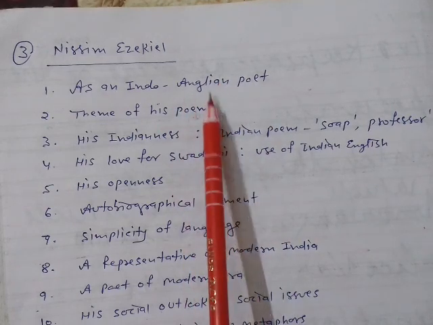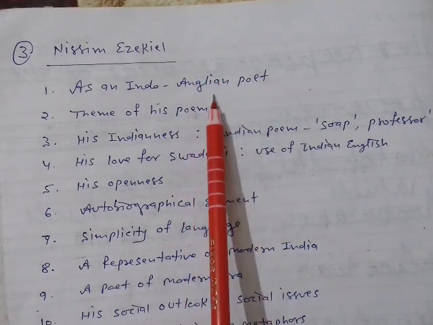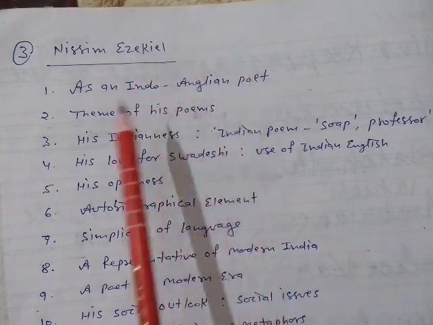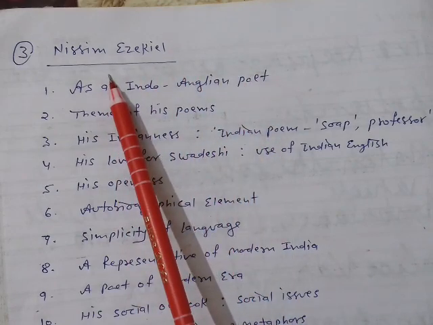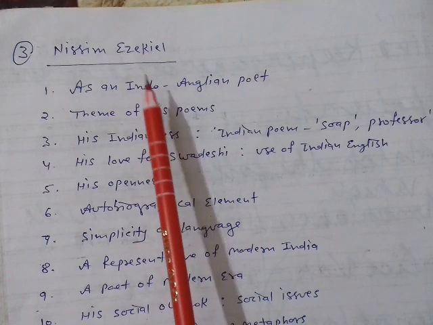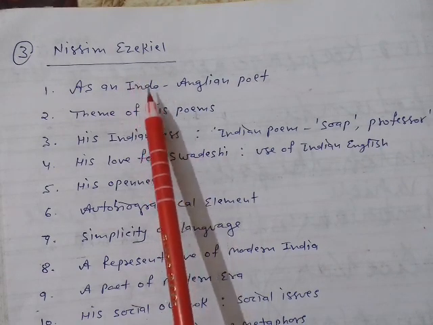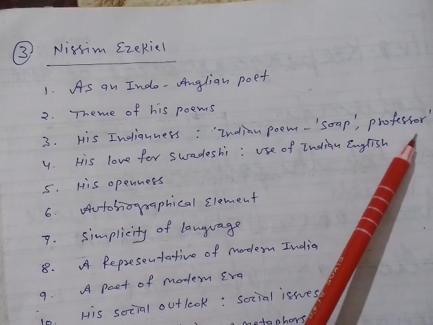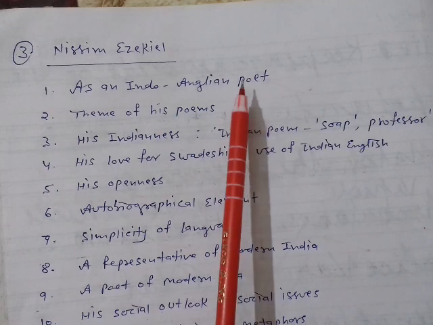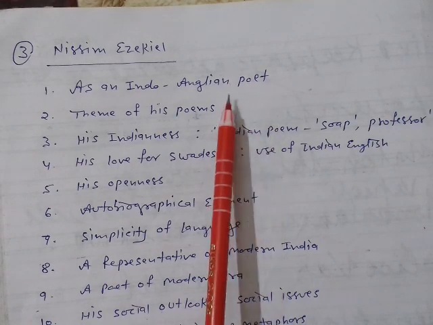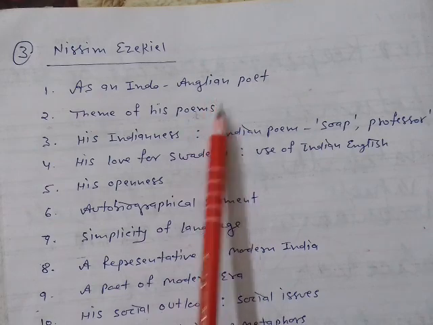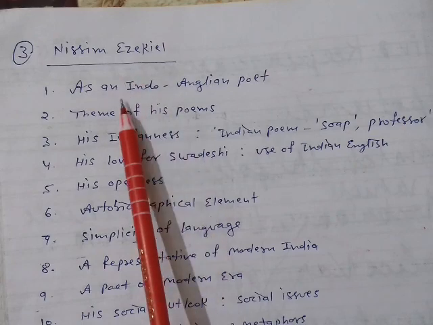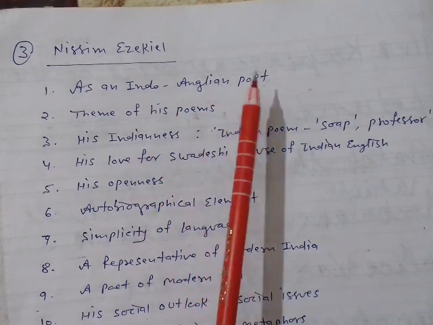So again I am telling you, whether there is a question related to Nissim Ezekiel as a poet, or a question on the poetic qualities of Nissim Ezekiel, or even if there comes a question related to the poem, critical appreciation of Soap, critical appreciation of Professor, the very first heading is very important and it will be very helpful for you. So I suggest all of you, don't ignore this heading: Nissim Ezekiel as an Indo-Anglian poet, right?